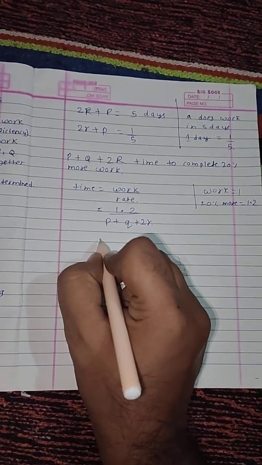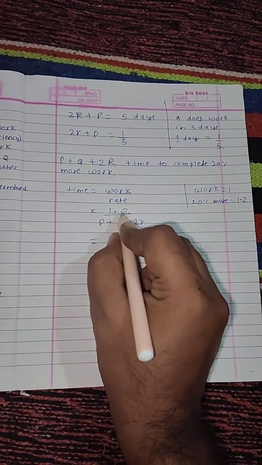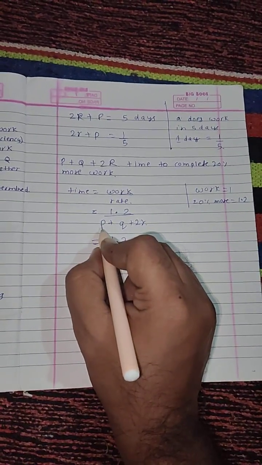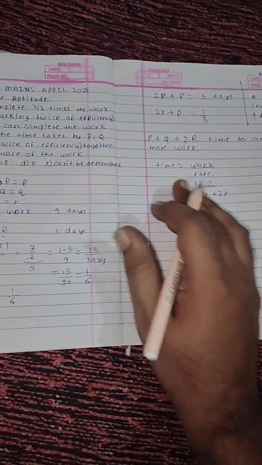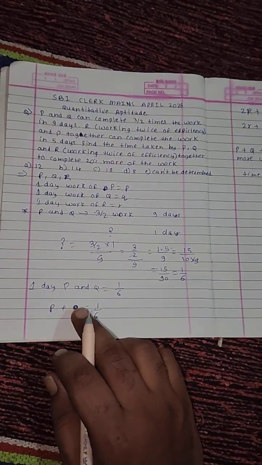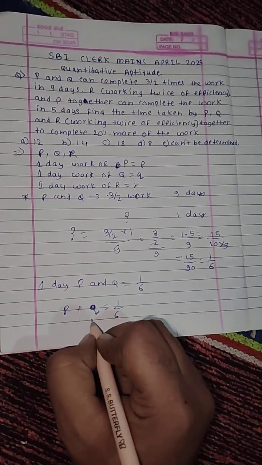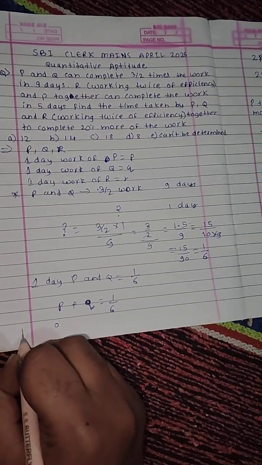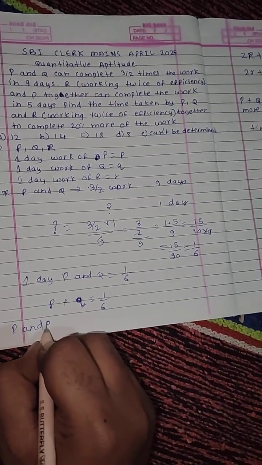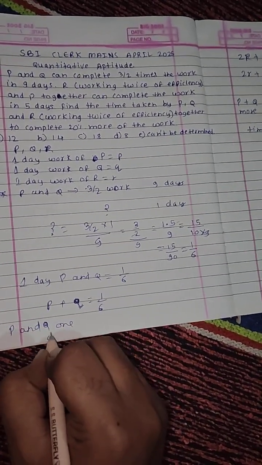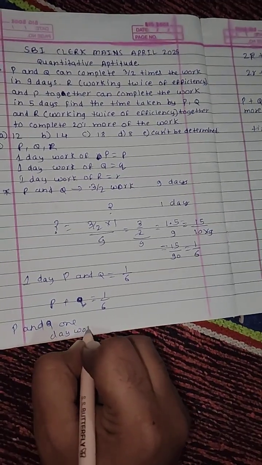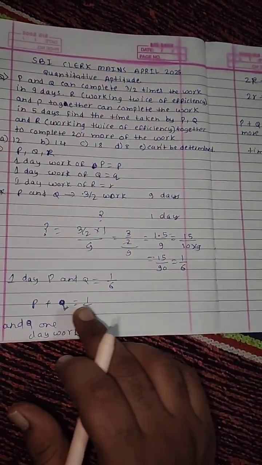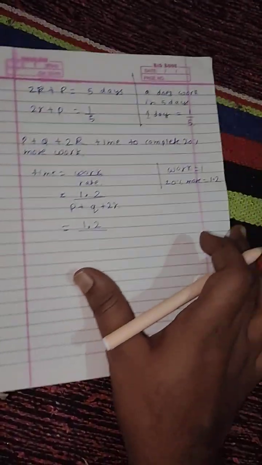So here 1 by 2 as it is, and P plus Q we have found. One day's work of P and one day's work of Q, their sum is 1 by 6. Capital P we have denoted as one day's work, as small p and small q. So P plus Q is 1 by 6.